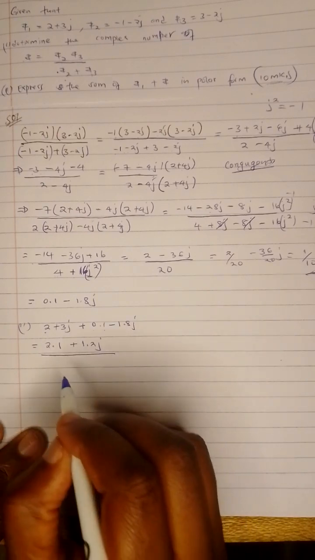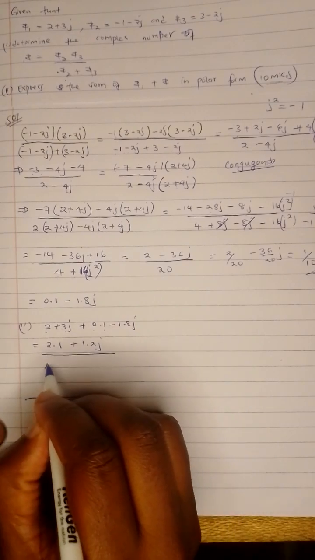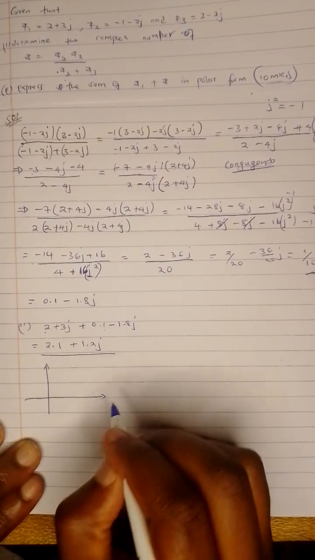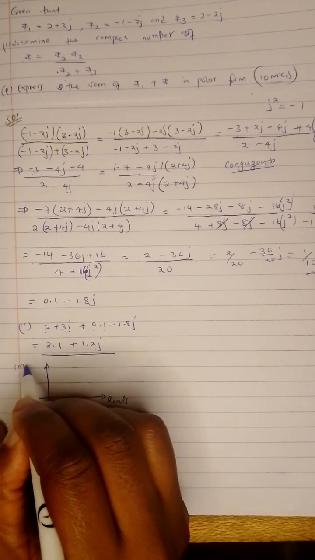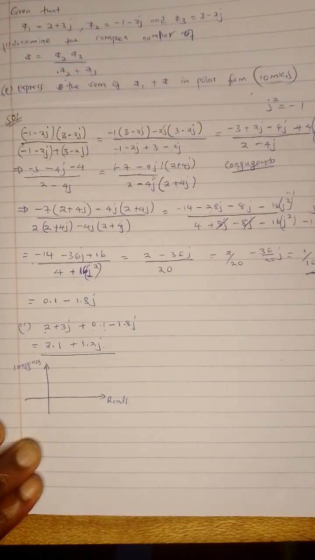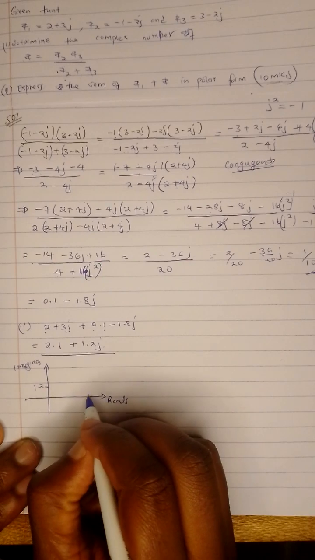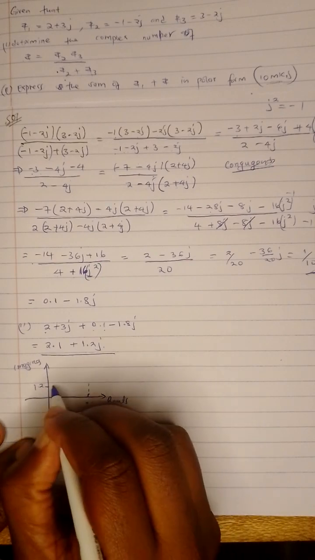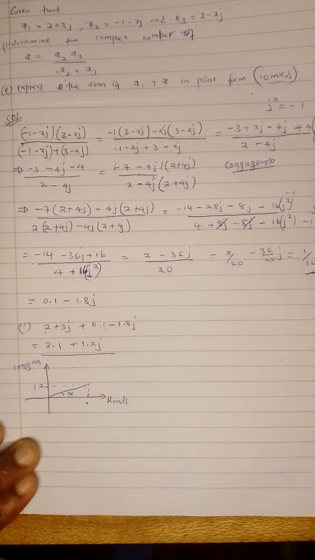You know that using the graph method, the x-axis stands for real and the y-axis stands for imaginary. So let's assume here is 1.2, that is imaginary, and here is 2.1. So I have my angle here.